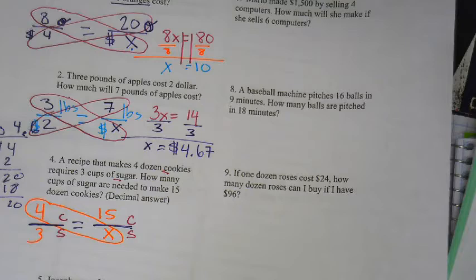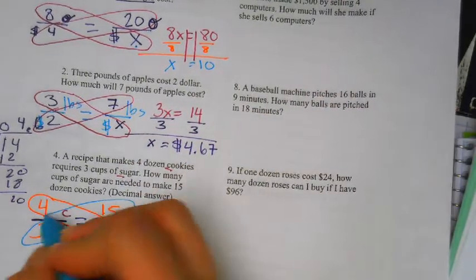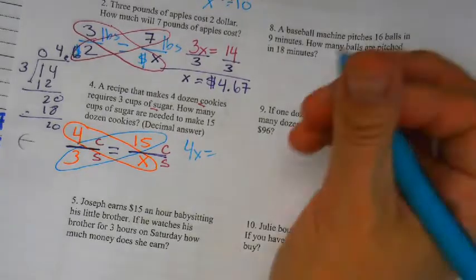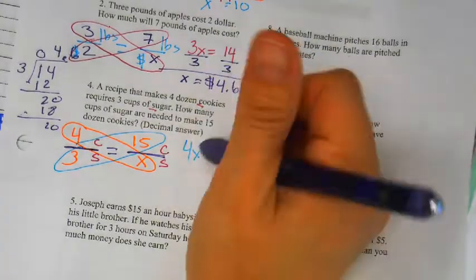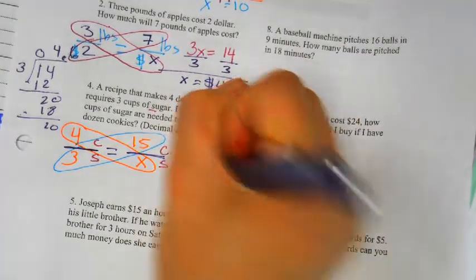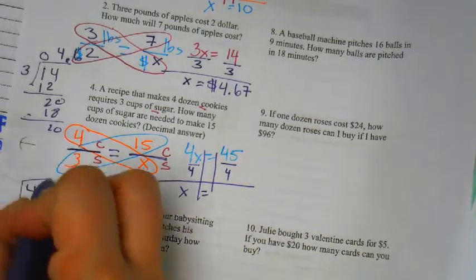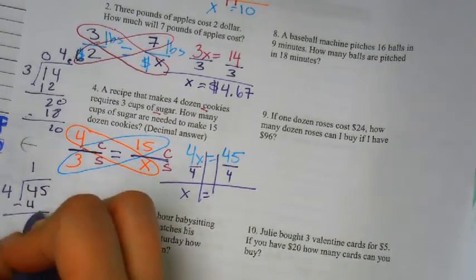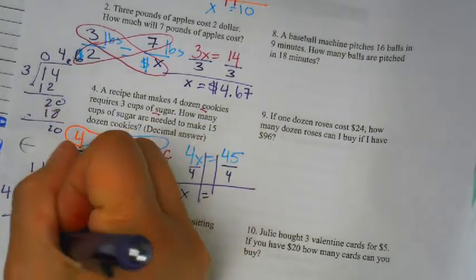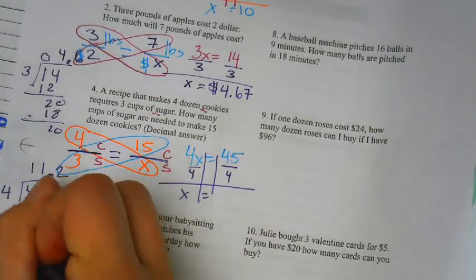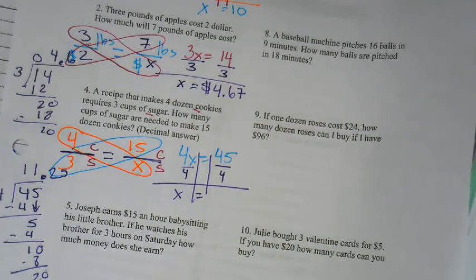So 4 times x equals 3 times 15. 45. Okay. Now we're going to solve a one-step equation by dividing by 4. X equals, so we go on the side, we divide 45 divided by 4. And what is x equal to?